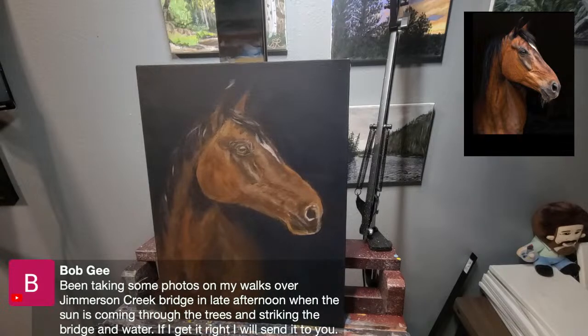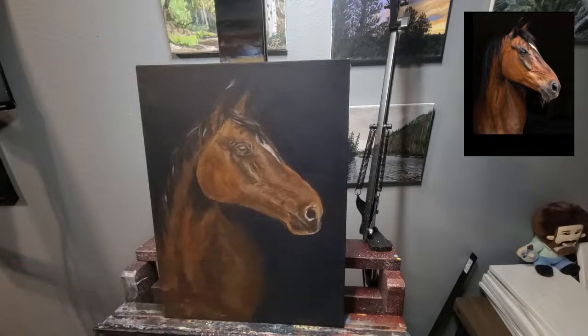Been taking some photos on my walks over the Jefferson Green Bridge. Oh, that would be great, Bob. I bet it's gorgeous. This is my favorite time of year in Arkansas. Although we had kind of Arkansas fall temps the last few days here, we've been in the 60, 65 degrees. Maybe, I suppose y'all are up in the 70s, but I will take it.